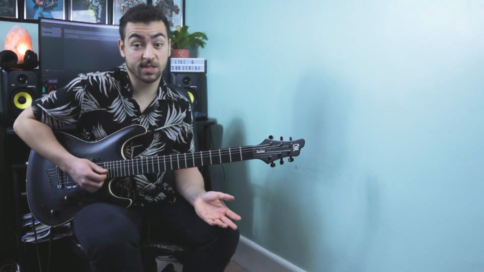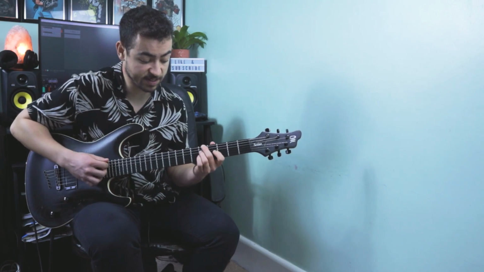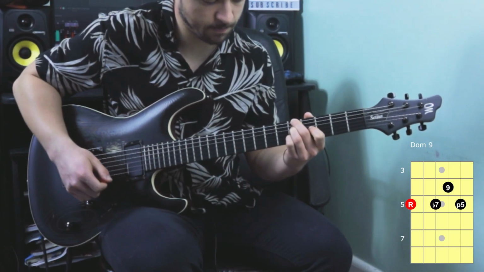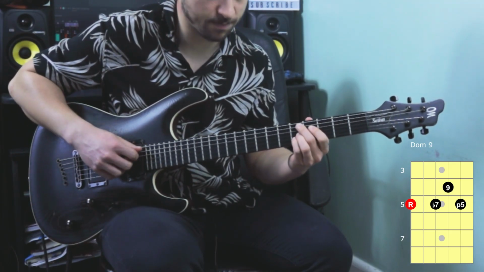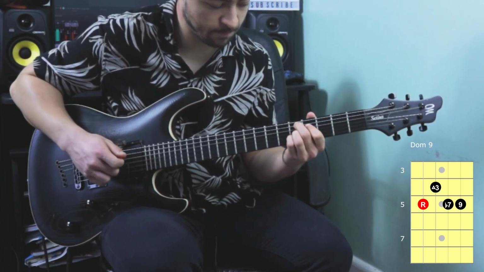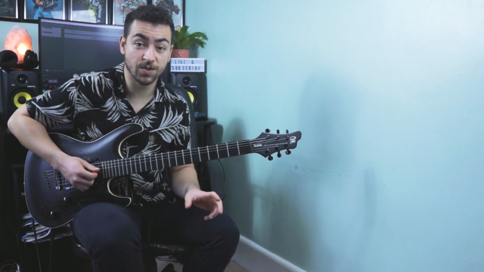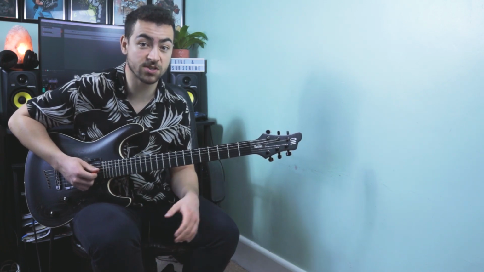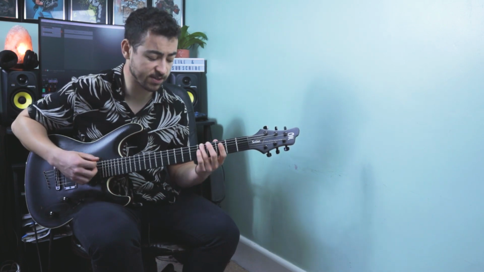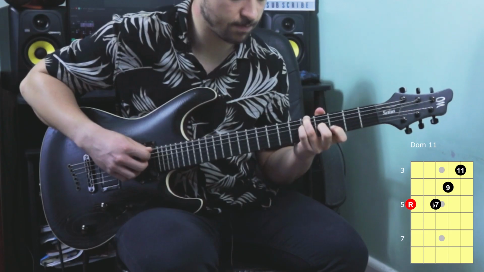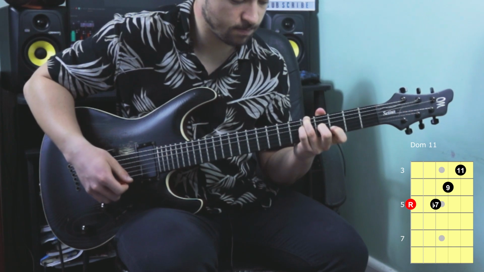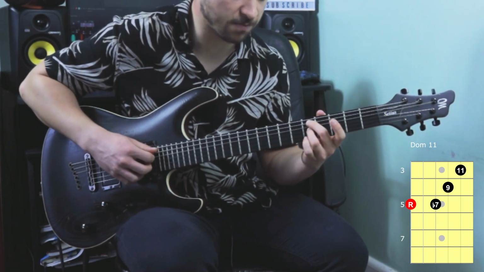Dominant 9 chord now. This is quite a nice one. So root 6, and then root 5. Dominant 11. Dominant 11 is a really good one for neo soul. Just has that vibe to it. You hear it a lot in lots of songs, okay? So dominant 11, this is how you play it. That's the root 6, root 5 now.